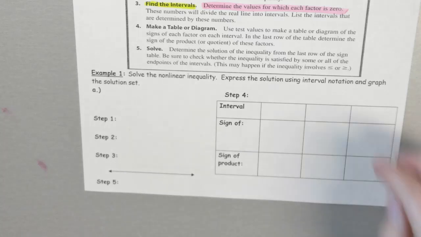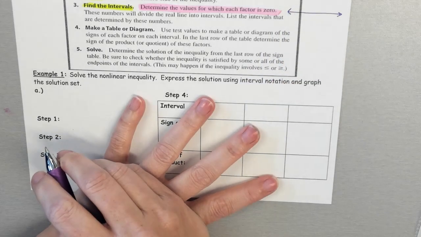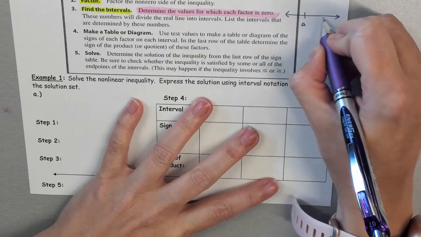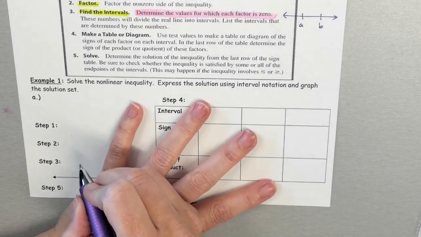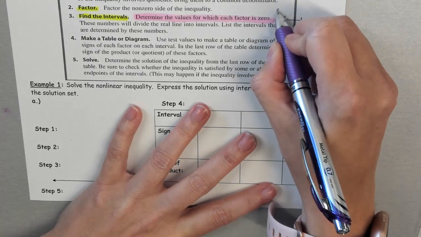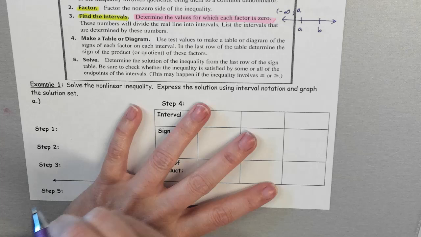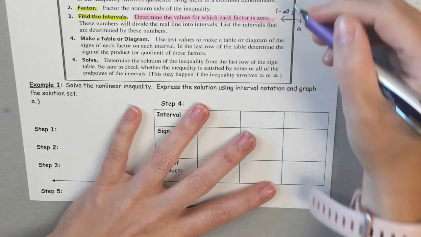Okay, so you guys recently just did this on your quiz, okay? So when you have like 2 values on the number line, we'll call them A and B, it's going to be negative infinity to A. And when you guys were doing this, we always use the soft bracket.